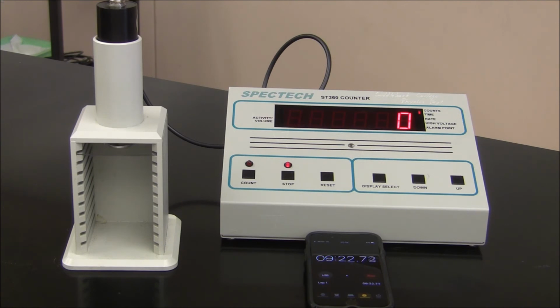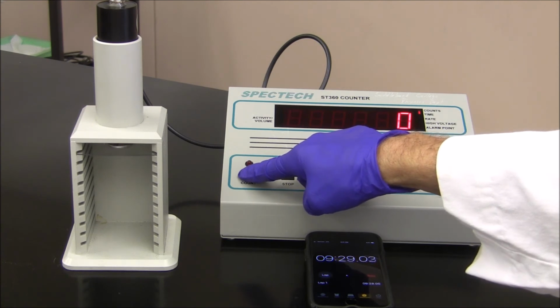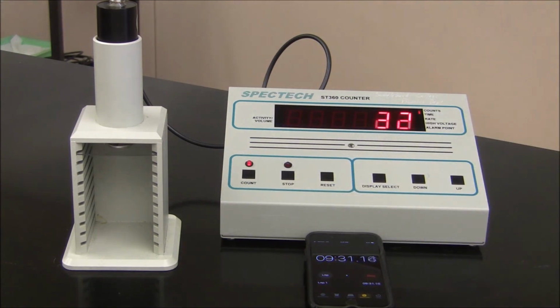Now coming up to our 570-second count. 235 counts at 570 seconds.